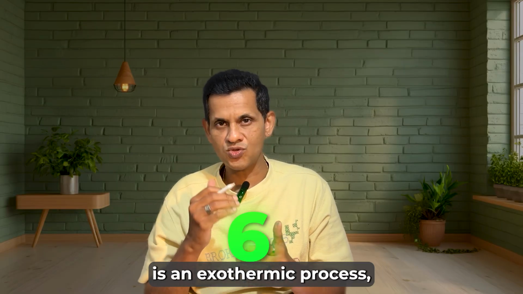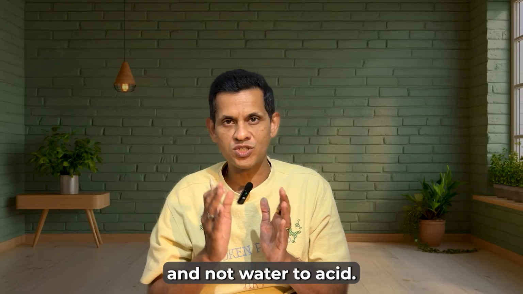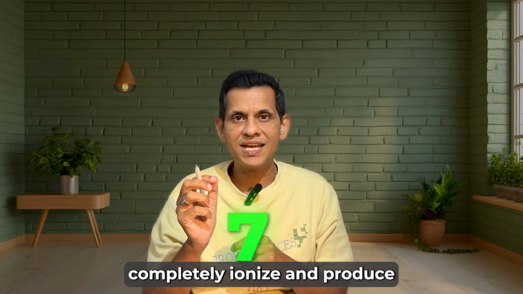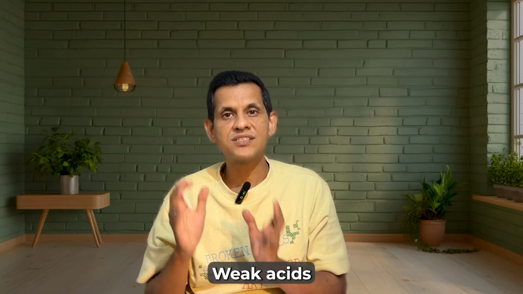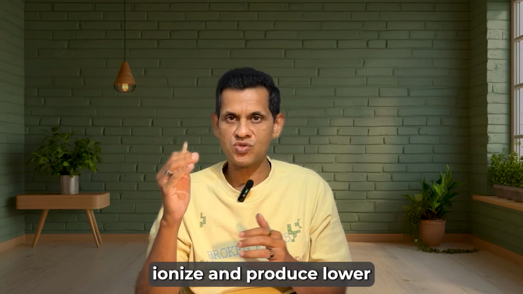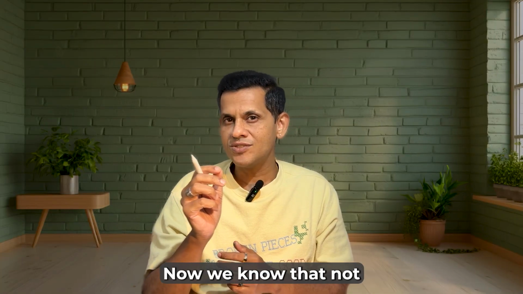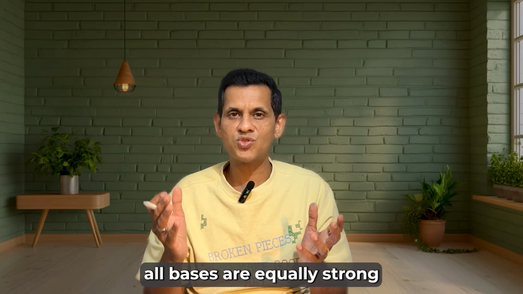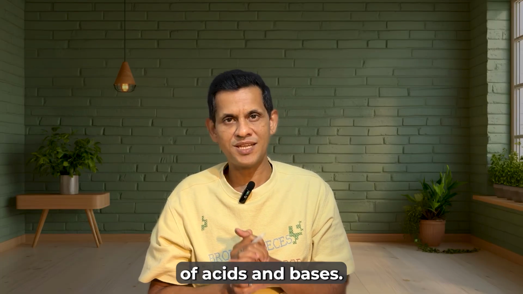6. Dilution is an exothermic process, and you should always add acid to water, A to W, and not water to acid. Last point is, strong acids completely ionize and produce a higher concentration of H plus ions. Weak acids incompletely ionize and produce a lower concentration of H plus ions. Now we know that not all acids are equally strong or not all bases are equally strong. In the next video, we'll see how to measure the strength of acids and bases.